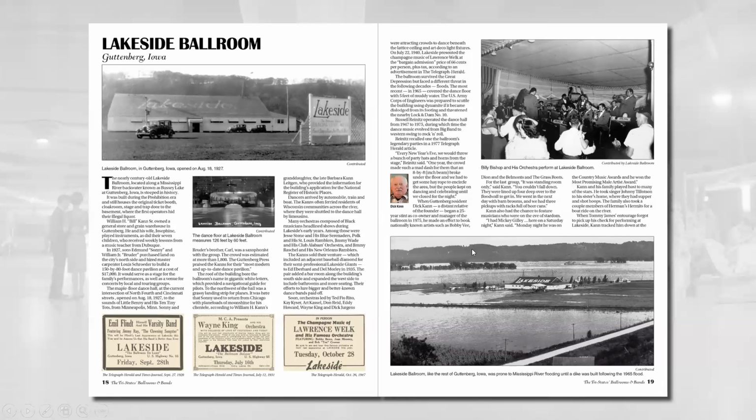And you can see down at the lower right, surrounded by floodwaters here during the infamous 1965 Mississippi River flood, the U.S. Army Corps of Engineers was prepared to scuttle the building with dynamite should it become dislodged from its foundation and threaten the nearby lock and dam. So unfortunately, they never had to put that plan in action.